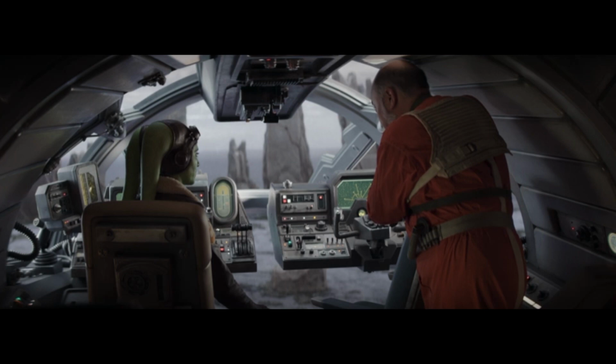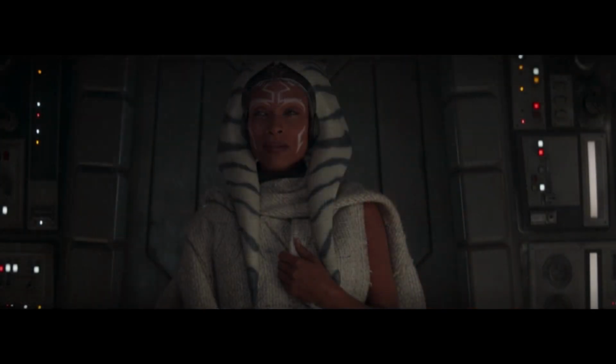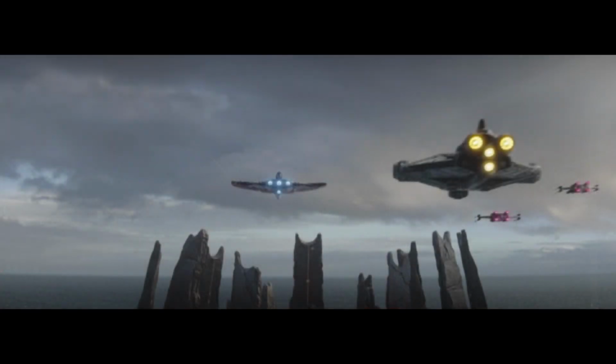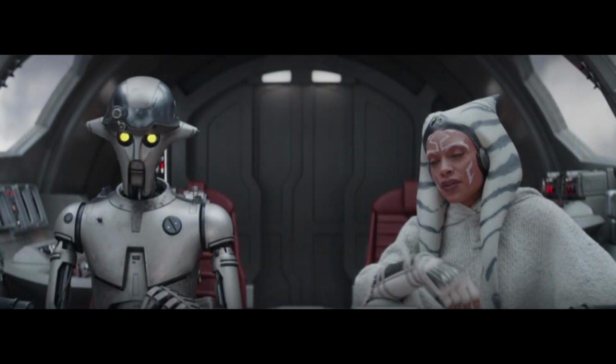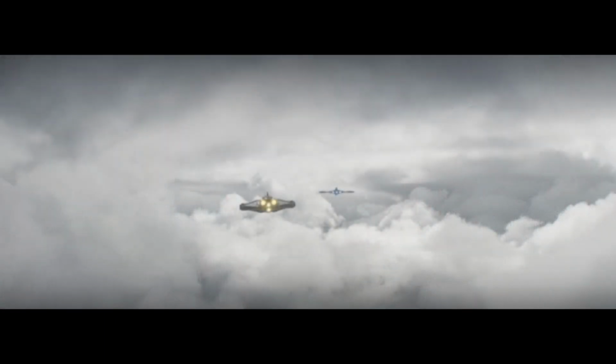Anyway, it's here that Hera faces a very unhappy Mon Mothma. The Chancellor's hands are tied to help them, because she does want to help them, and if Hera doesn't return with Ahsoka, Hera could lose her rank. As Mon Mothma cuts the call, Ahsoka arrives and knows how to find Sabine.